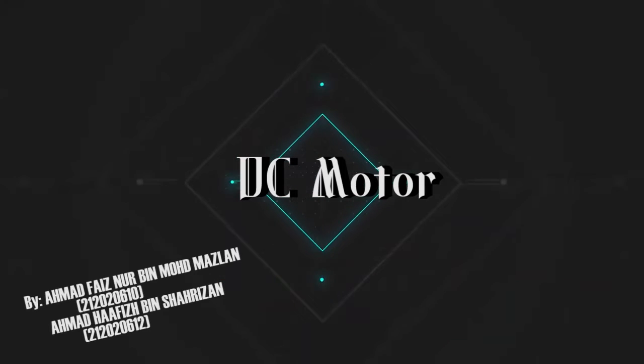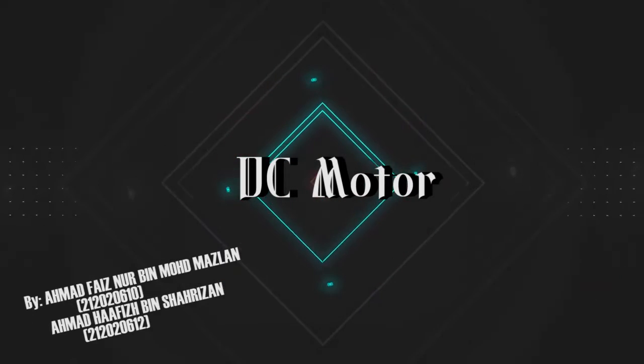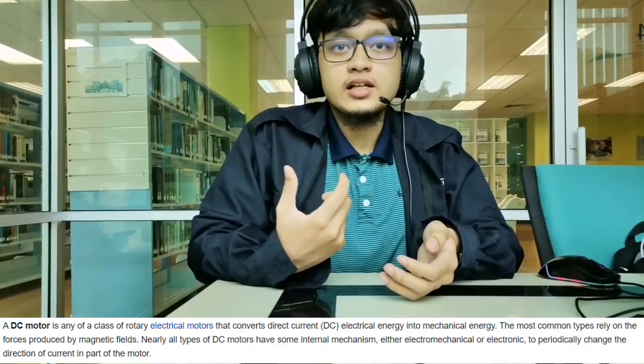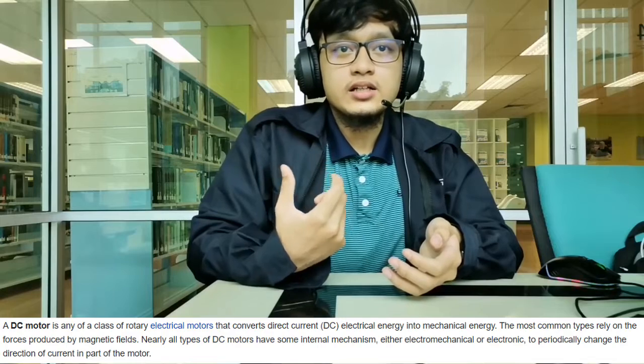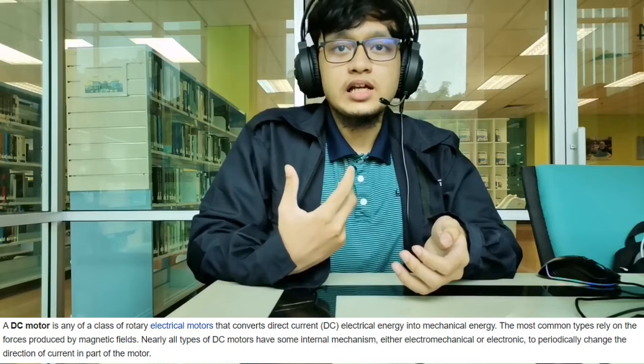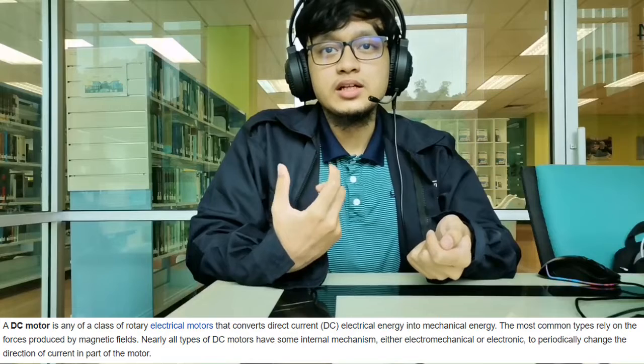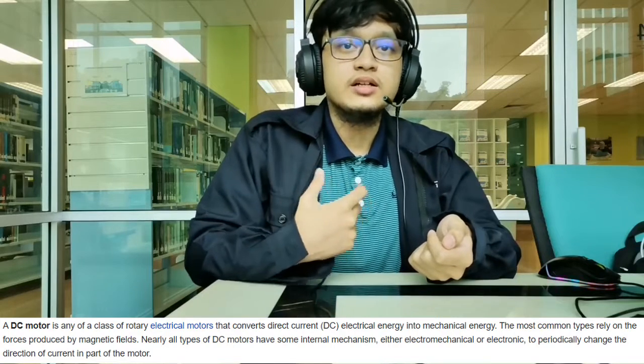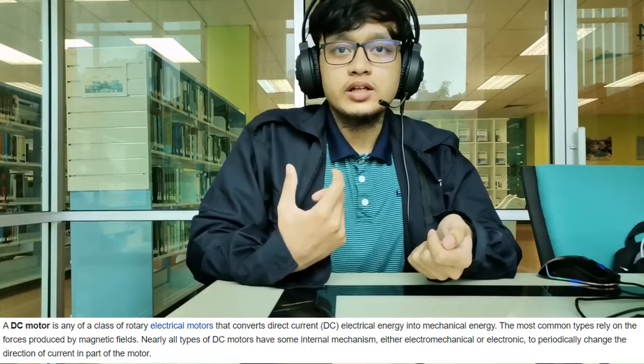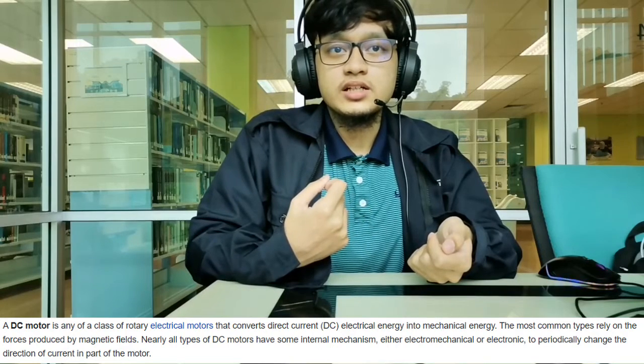Now, let's jump into it. A DC motor is any of a class of rotary electrical motor that converts direct current electrical energy into mechanical energy. The most common types rely on the forces produced by the magnetic field. Nearly all types of DC motor have some internal mechanism, either electromechanical or electronic, to periodically change the direction of current in part of the motor.